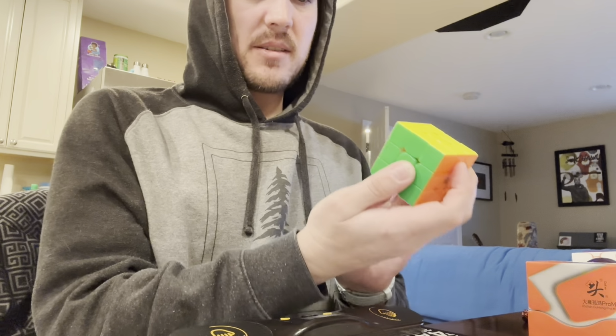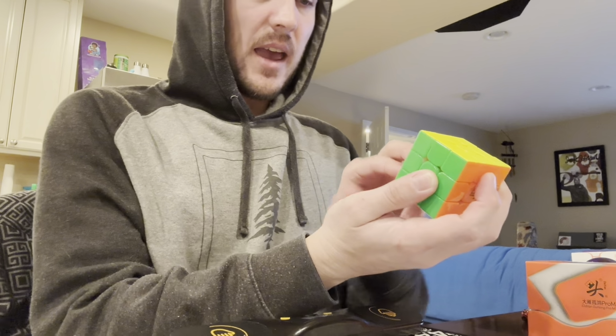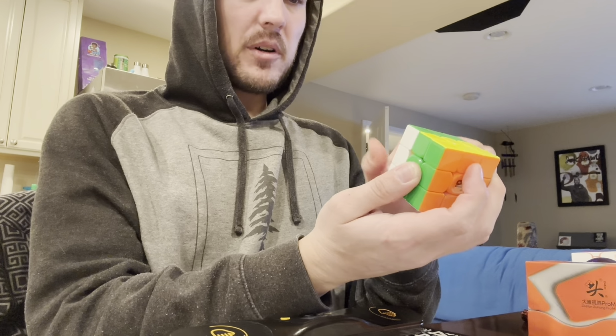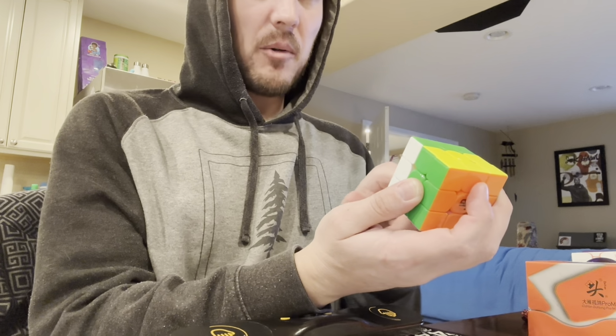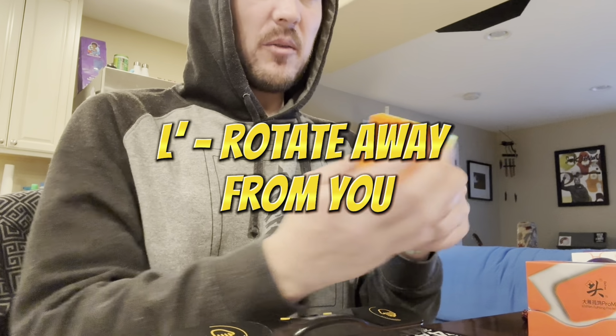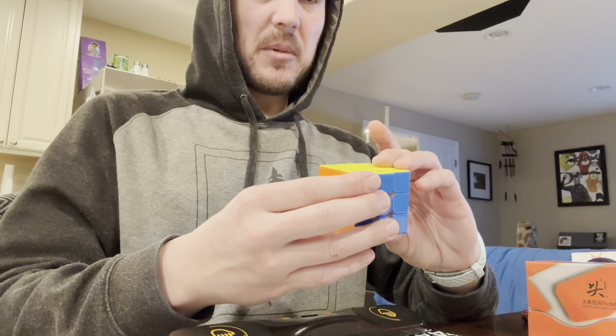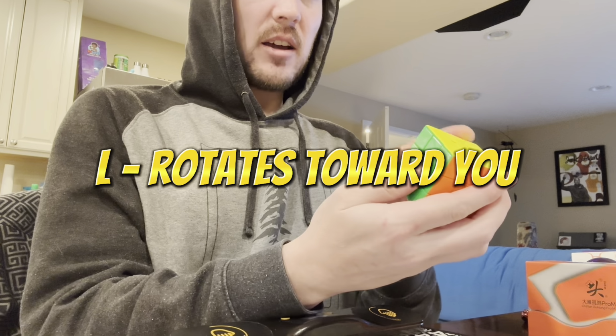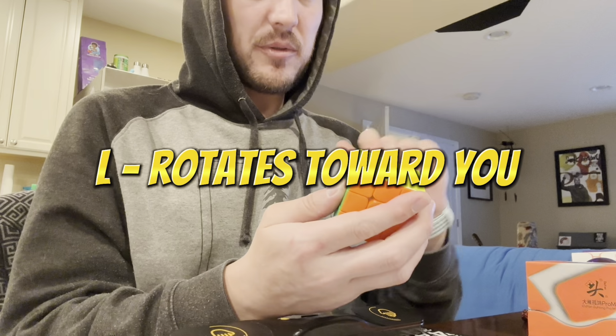If we look at our left side, rotating it forward would actually be counterclockwise. So forward would be an L prime. Moving it clockwise, just an L move, would actually be towards you.